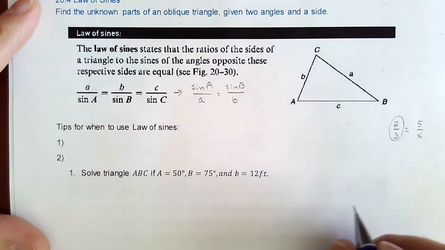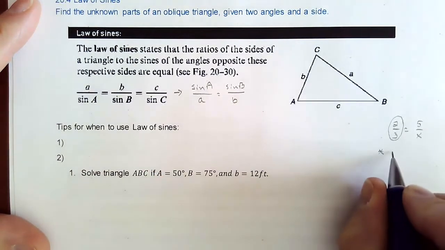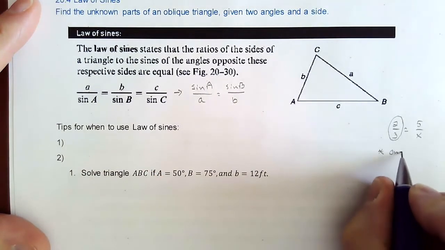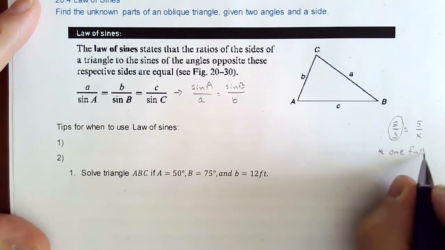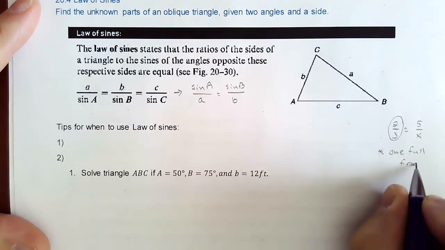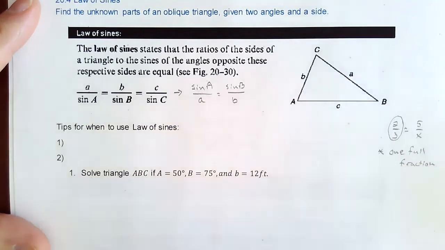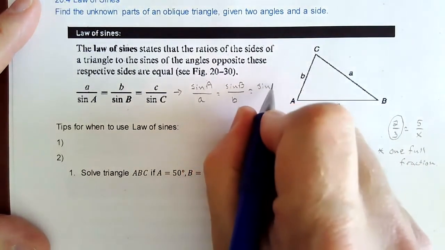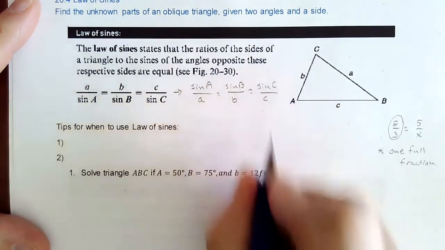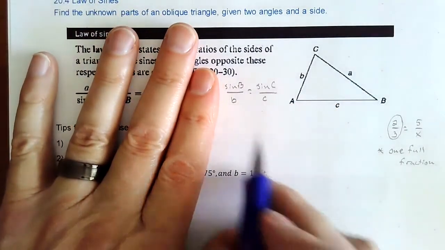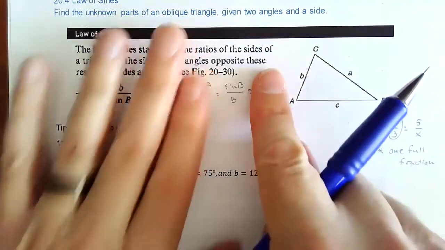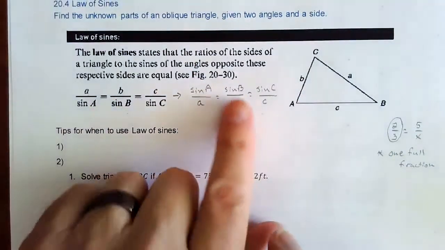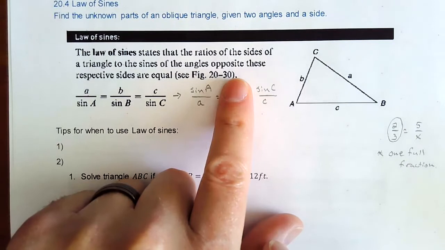So your key on all of these things is one full fraction. All right, and then we add the extra piece in here just because it depends on the setup, depends on the information. You might set up those values, and here's your proportion, or you might have some of the pieces in between.